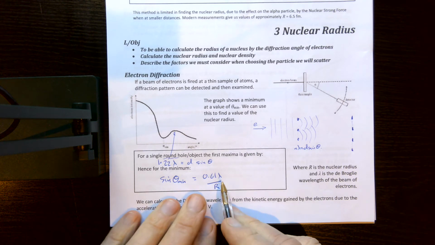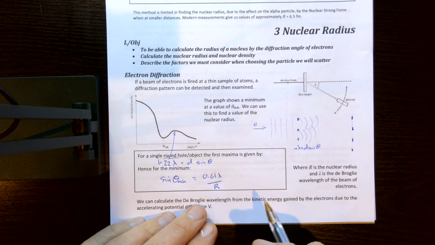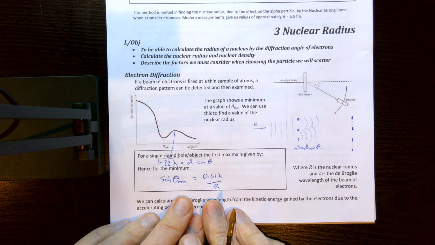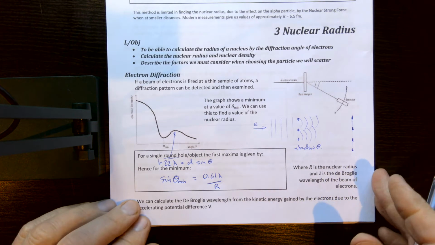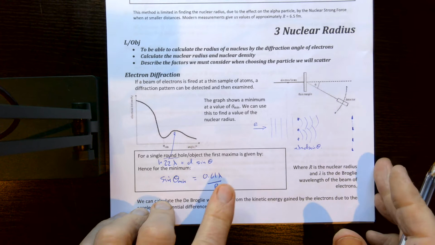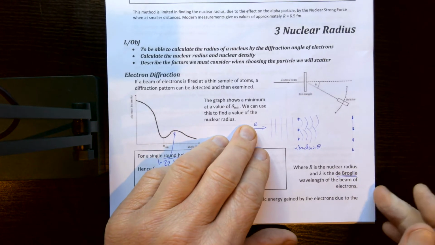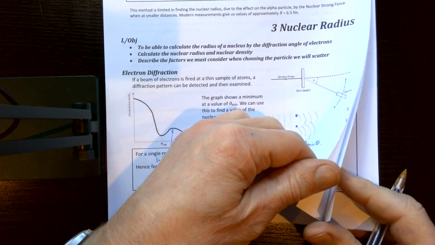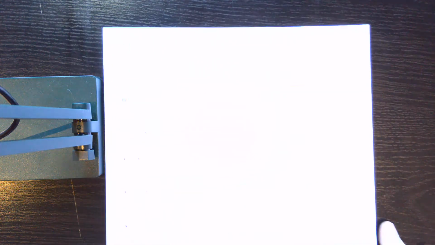Okay, so through experimentation with large scale objects, we can get the maths that we can use for small scale objects. So we've done the maths that goes with this. But how do we make that all work? Well, we just need to make sure we have the right wavelength. And as it says there, that's the de Broglie wavelength of particles, in this case electrons. If we change the particle, we'll change the wavelength. But how do we find it?